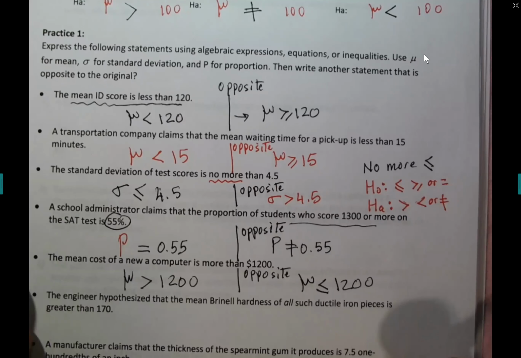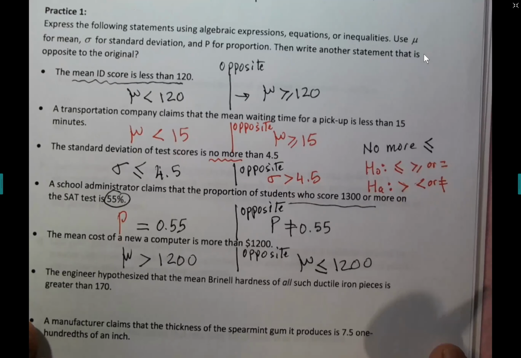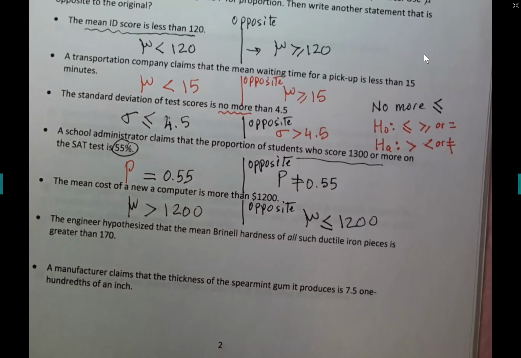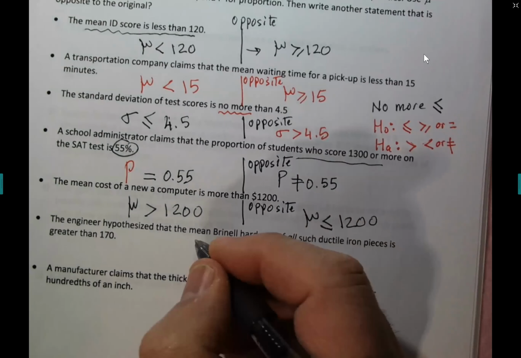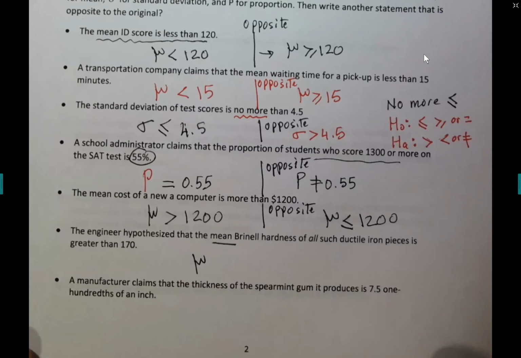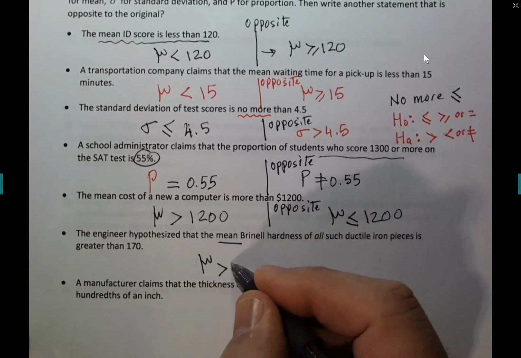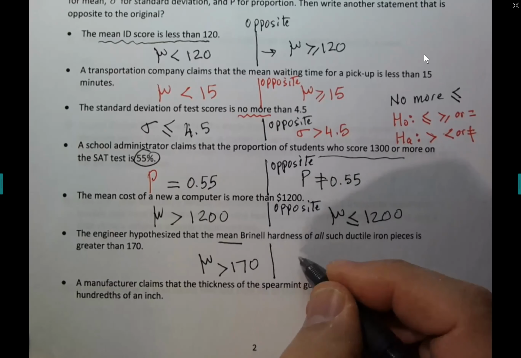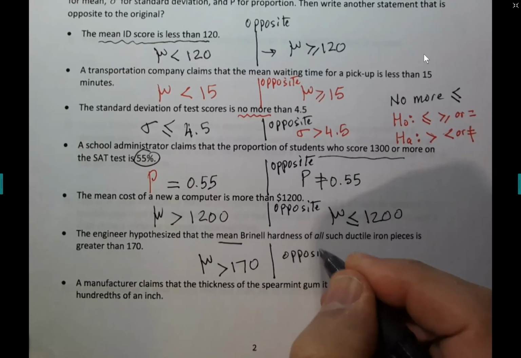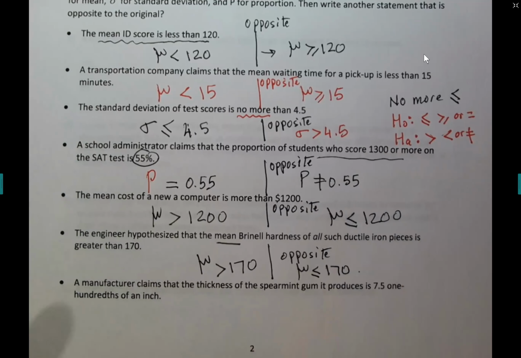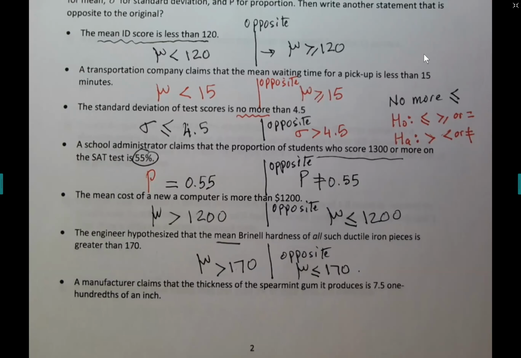Next. You see, guys, I'm putting as many examples. I want to take my time with this step because it's very important that you understand this. The engineer hypothesized that the mean Brinell hardness of all such ductile iron pieces is greater than 170. So he says mean, guys, so he put mean. And what would that be? It's just the same, greater than 170, that's it. And the opposite: less than or equal to 170. You see this number matches in both. You have to use the same exact number.